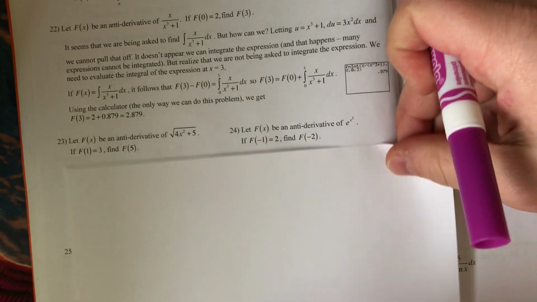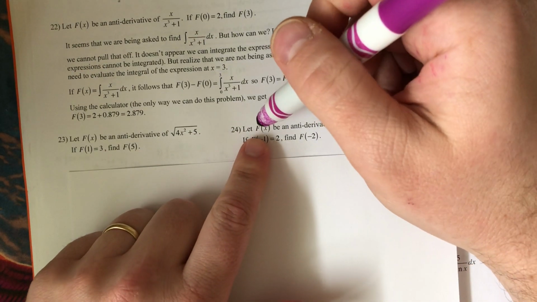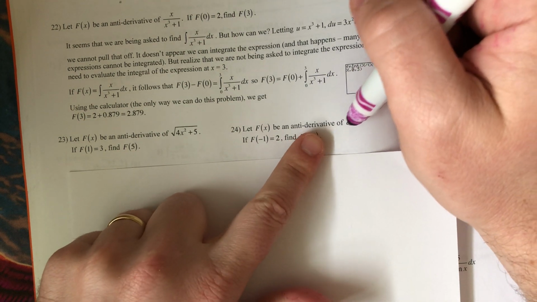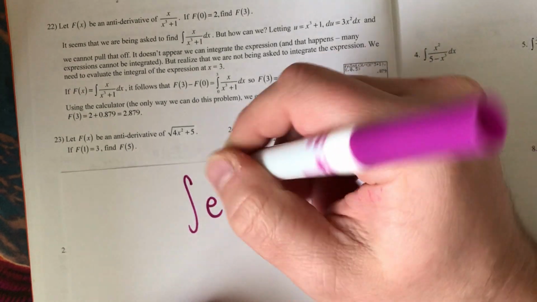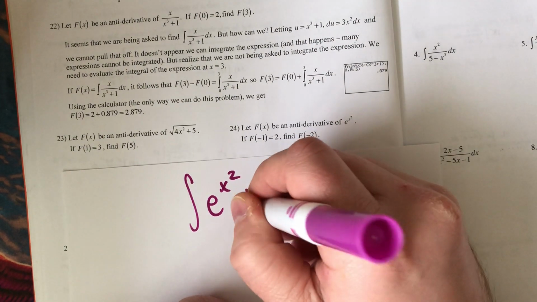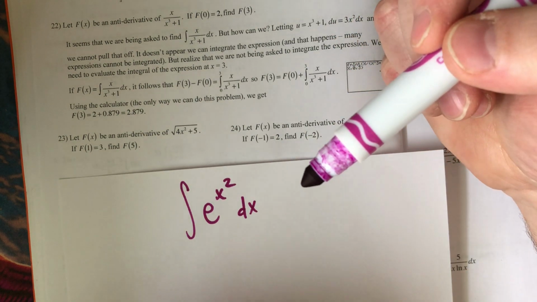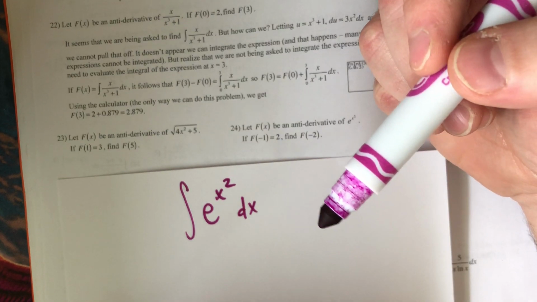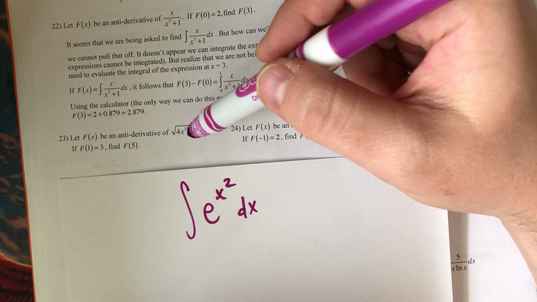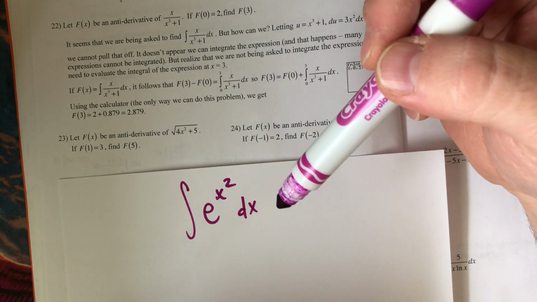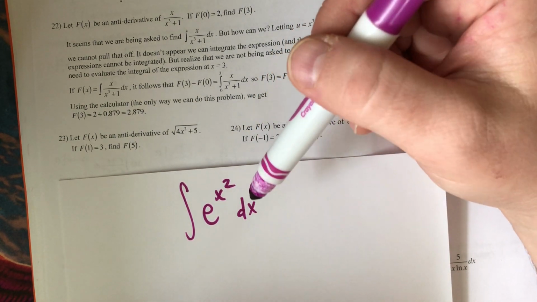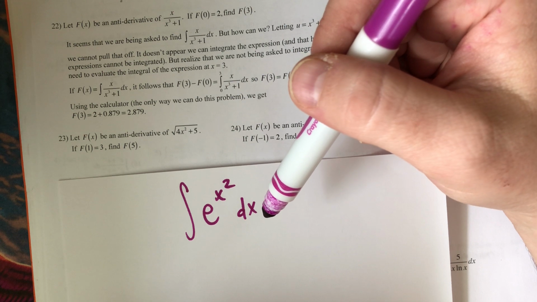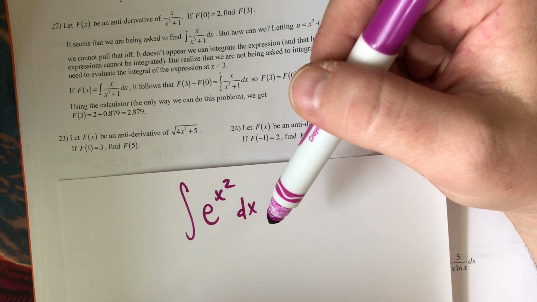Once you understand this pattern, it's so simple. So capital F is an antiderivative of e to the x squared. This one right here, e to the x squared. I don't remember if the square root of 4x squared plus 5 has an antiderivative. E to the x squared does not have an antiderivative that's a function we're used to. It's not any function you've ever heard of.